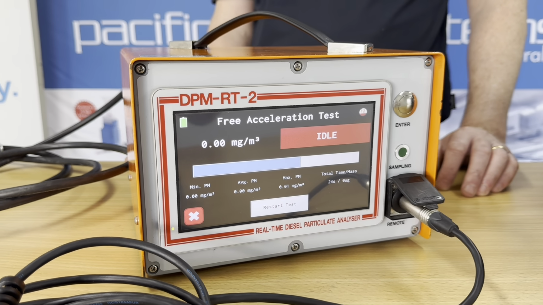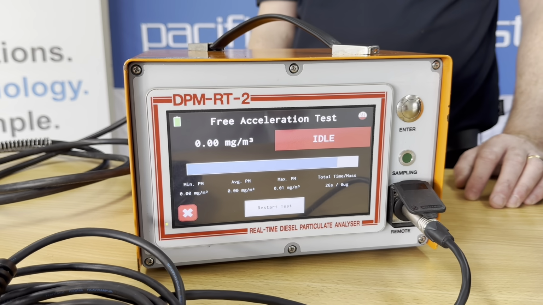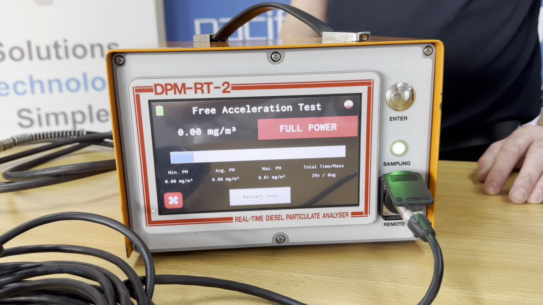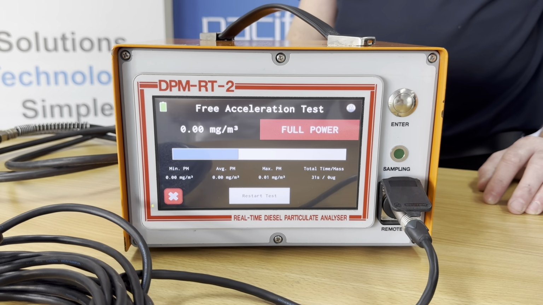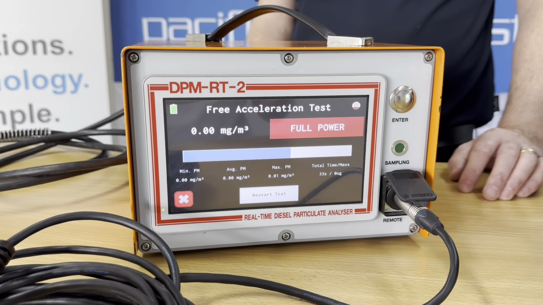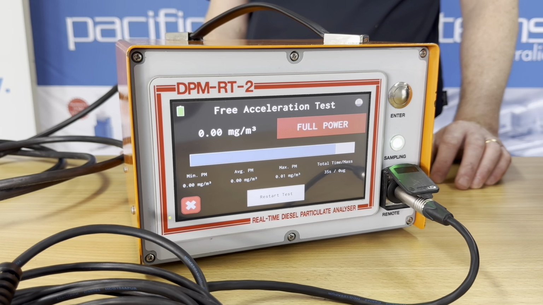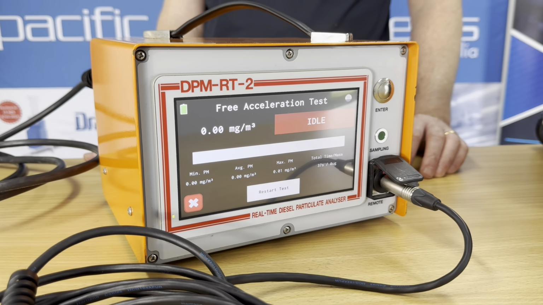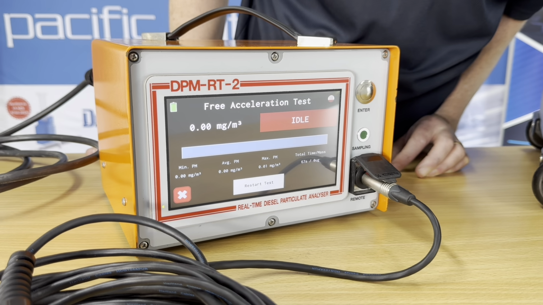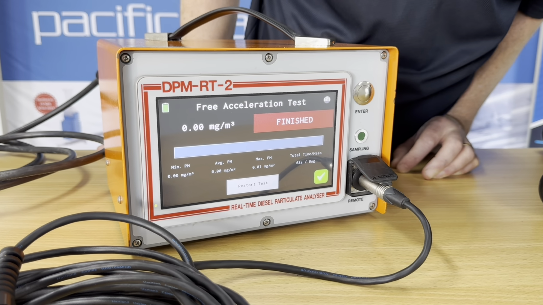So it'll build a profile of idle, full power emissions, and then idle again. And now we're into our final run of idle, full power, and then we finish on idle one last time. The test is complete.